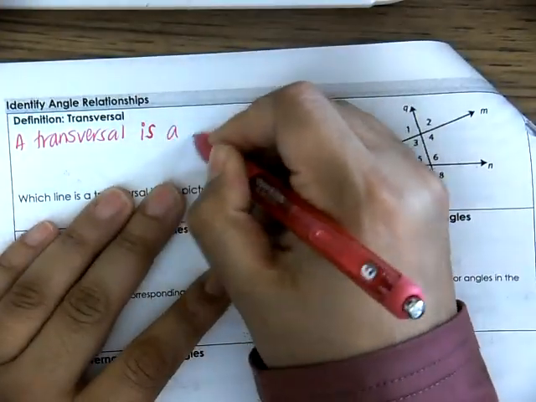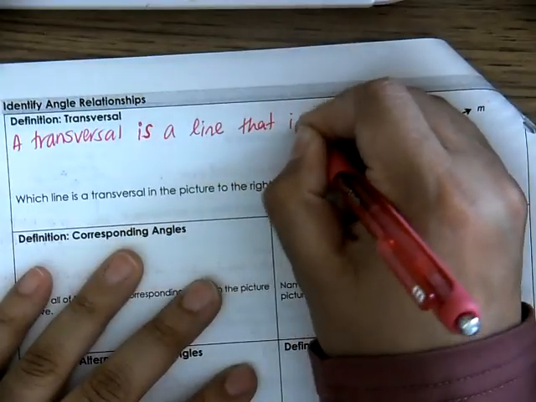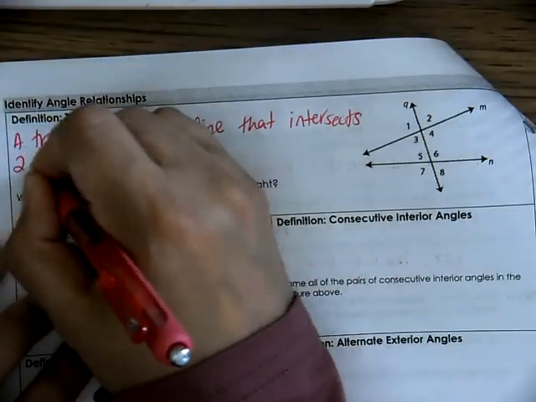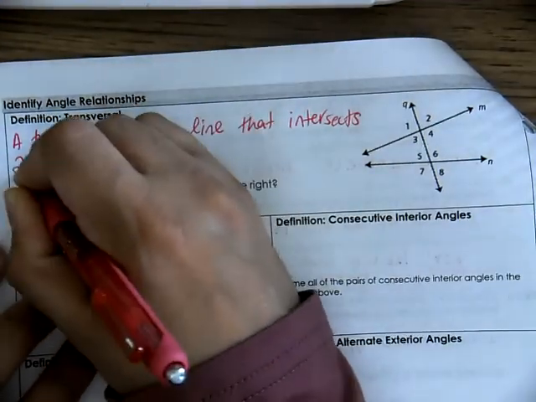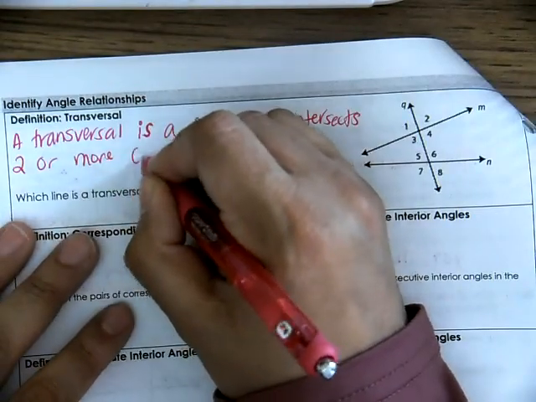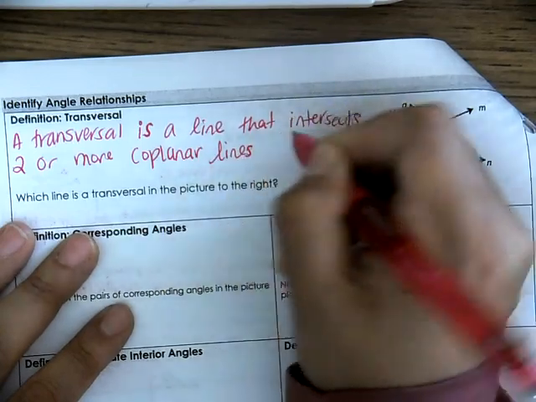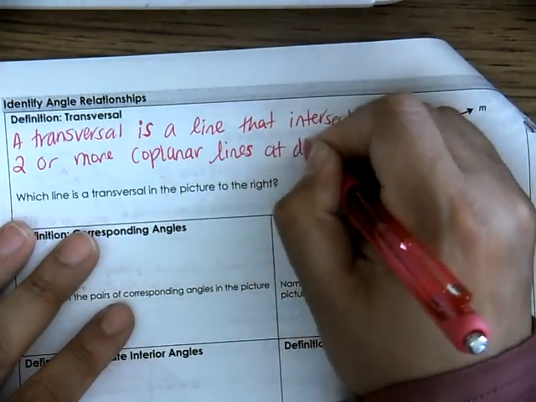I'm not sure who came up with it. So a transversal is a line that intersects two or more coplanar lines at different points.